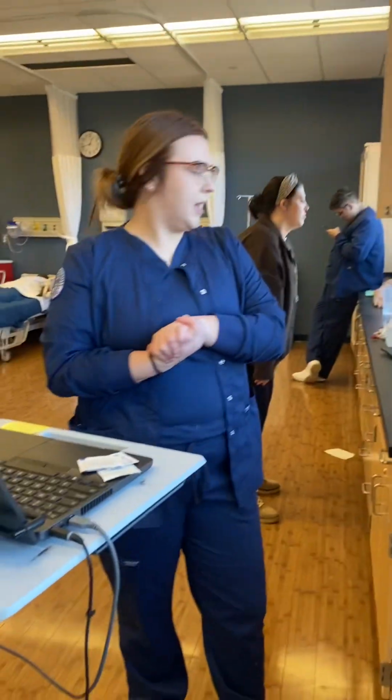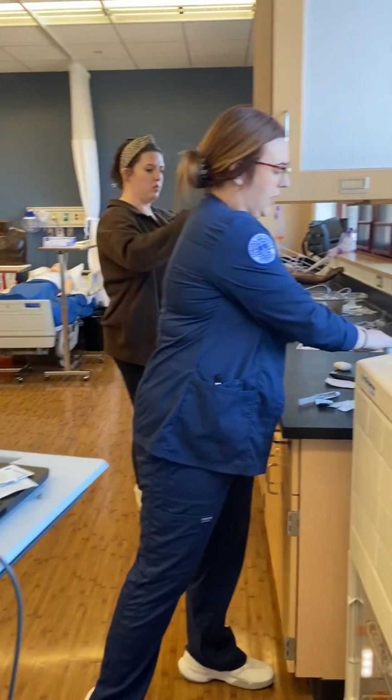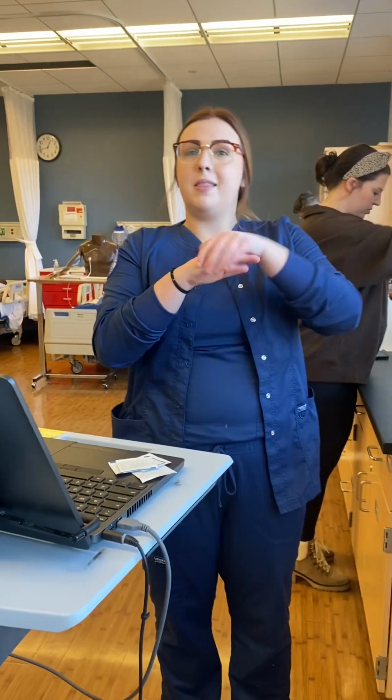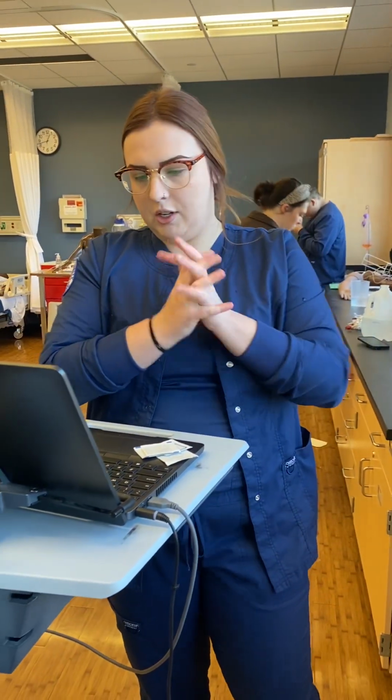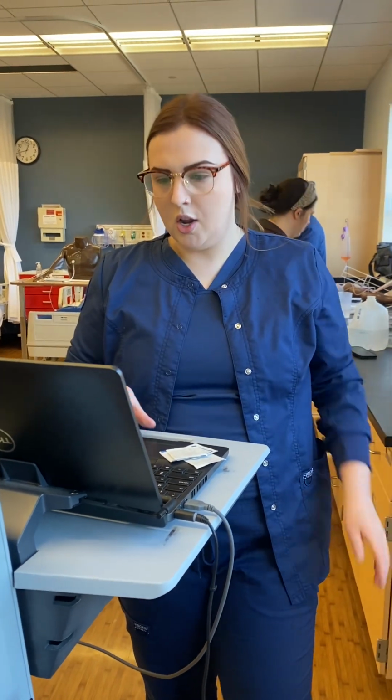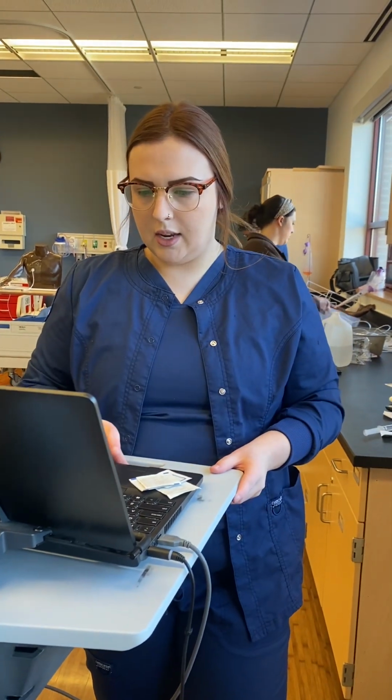Alright, I'm Morgan in the Monday 8 a.m. lab. So I'm in the med room. I'm going to be getting an IV push medication to my patient, Red Yoder. So I'm in his MAR. I see he needs furosemide, 10 milligrams IV push, 10 milligrams in 1 milliliter.